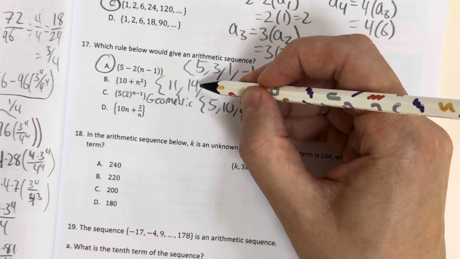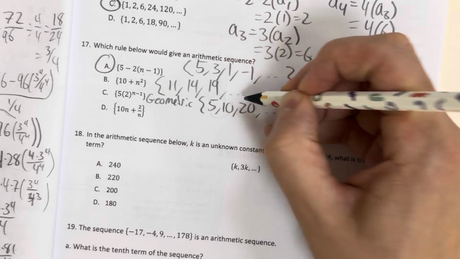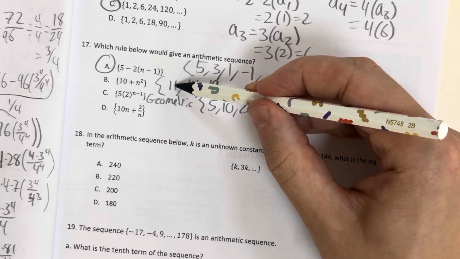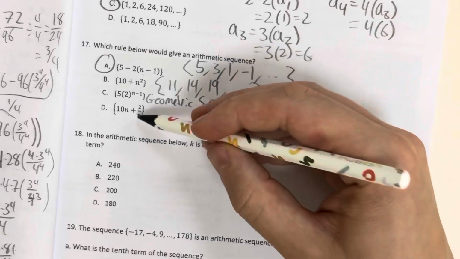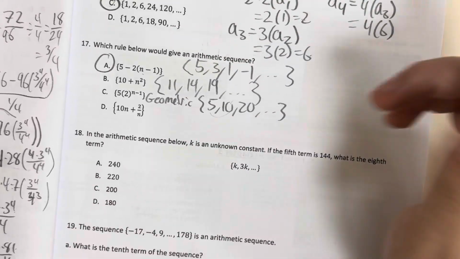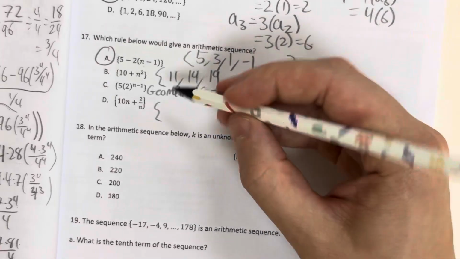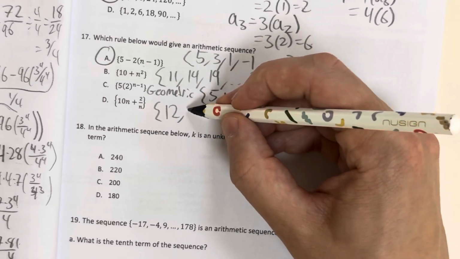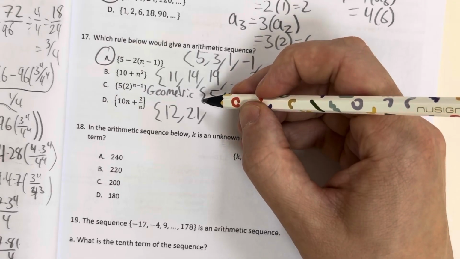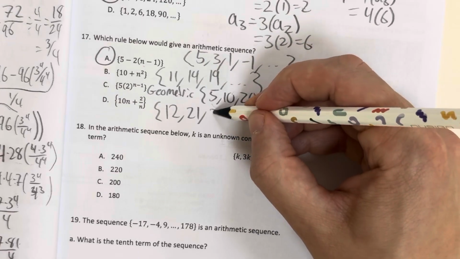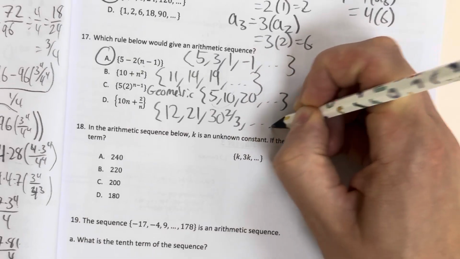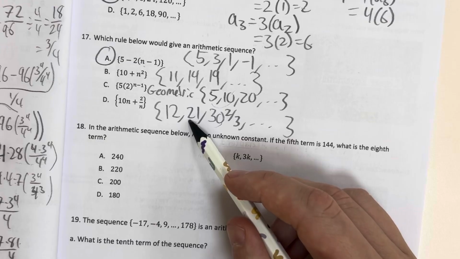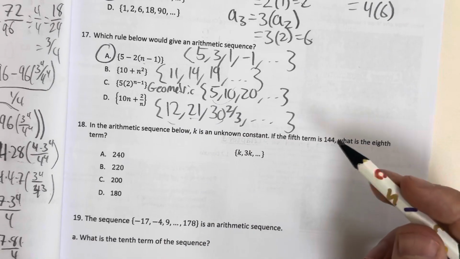Whereas this, you would get 11, 14, 19. 19 minus 14 is 5, 14 minus 11 is 3, no common difference. Similar concept here, no common difference. Well, let's just verify. So you get 10 plus 2 is 12, 20 plus 1 is 21, 30 plus 2/3. The difference here is not an integer, certainly not 9. So no common difference, not arithmetic.